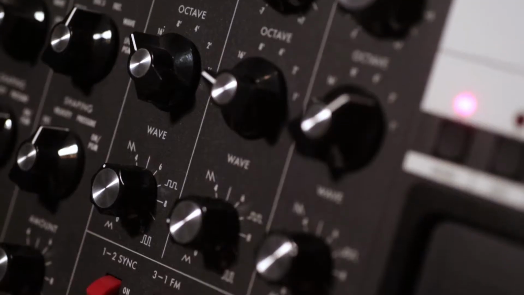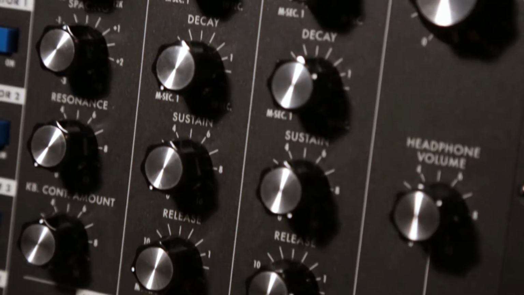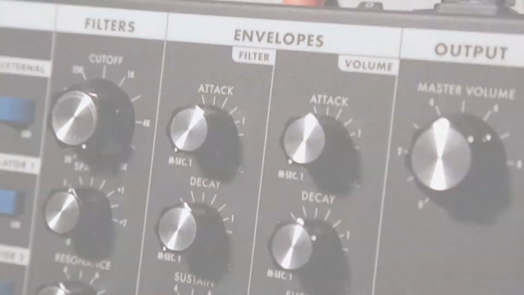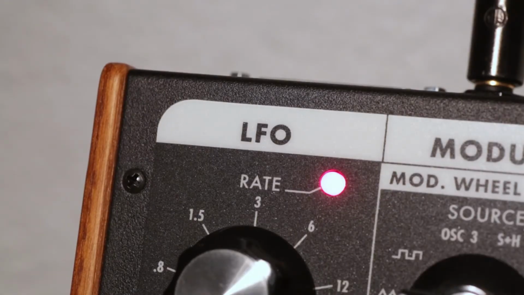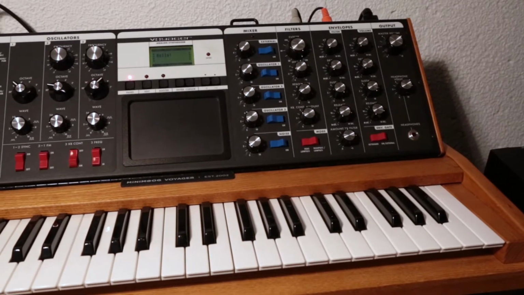Synthesizers can be confusing and intimidating at first, but with a little know-how, you can be on your way to becoming a great sound designer. Most have the following: oscillators, filters, and envelopes. Most also have at least one LFO, or low-frequency oscillator, used for modifying other parameters. Here, I'll be using a Moog Voyager analog synthesizer.